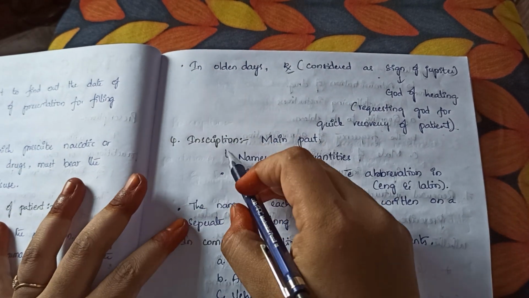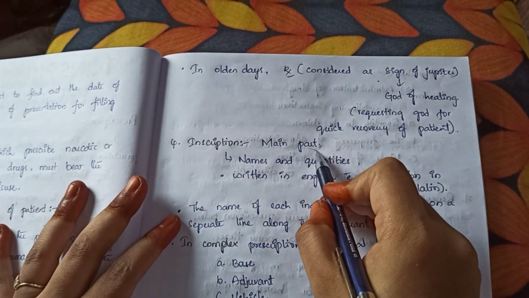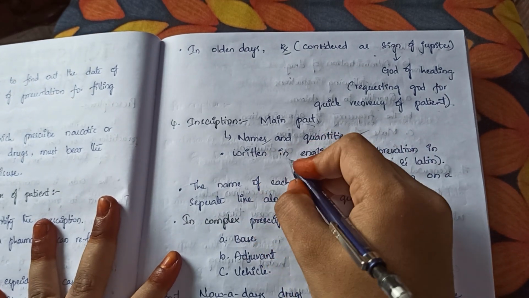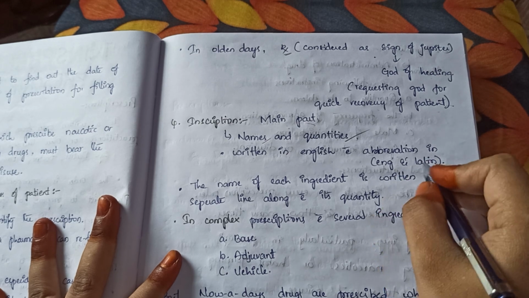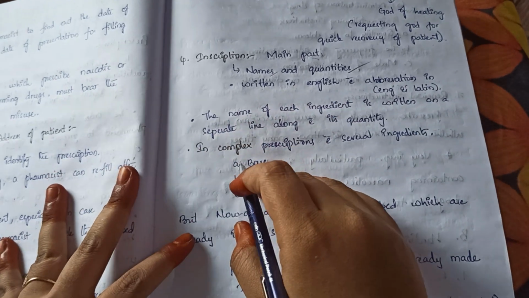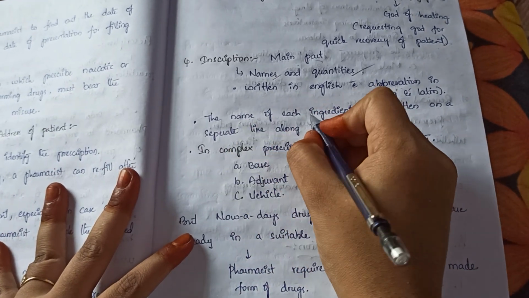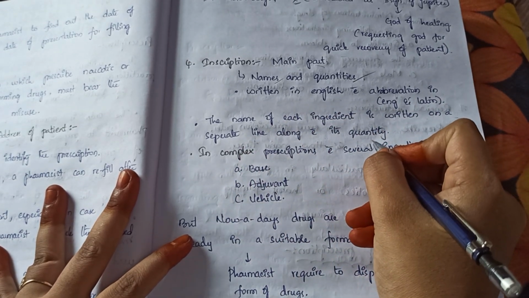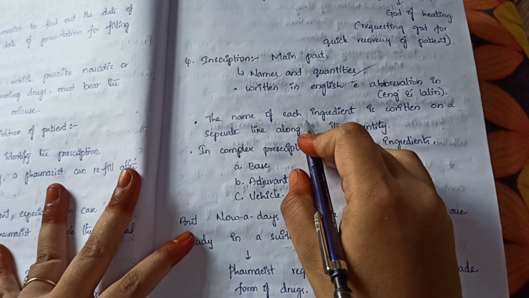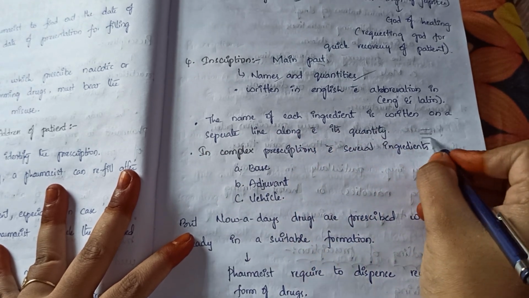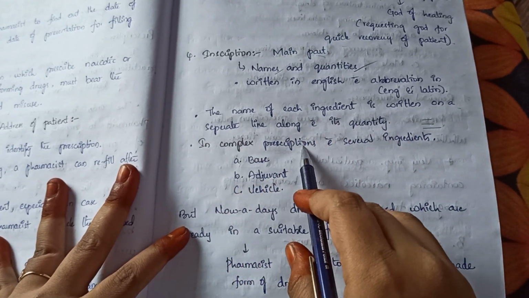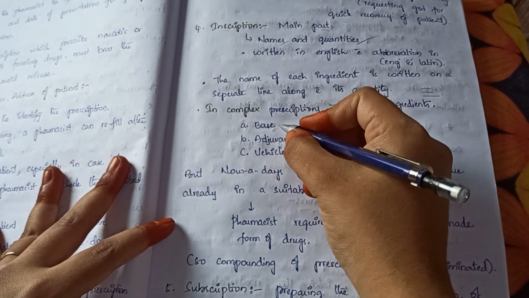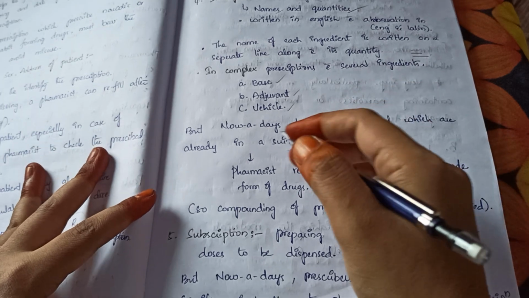What is inscription? Inscription is the main part of the prescription, which consists of the names and quantities of the drugs, written in English with abbreviations in English and Latin. Then the name of each ingredient is written on a separate line along with its quantity. In a complex prescription with several ingredients, they write as ABC, that is base, adjuvant, vehicle.